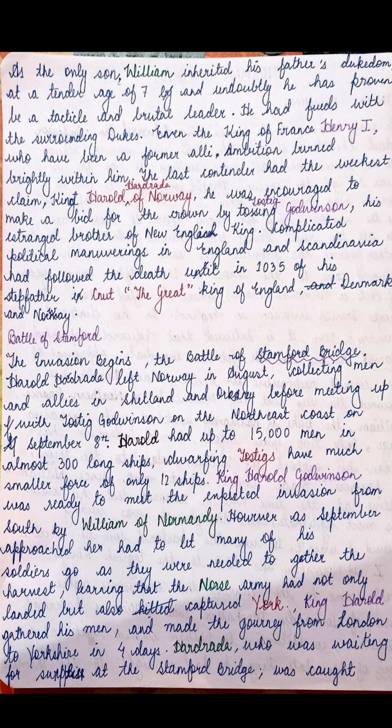He was encouraged to make a bid for the crown by Tostig Godwinson. Now who was Tostig Godwinson? He was the estranged brother of Harold Godwinson. Estranged is like no more brothers, some feud must have happened between the two of them. So what did Tostig Godwinson do? He encouraged him that you also go and claim your throne.